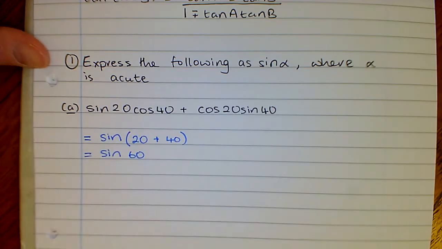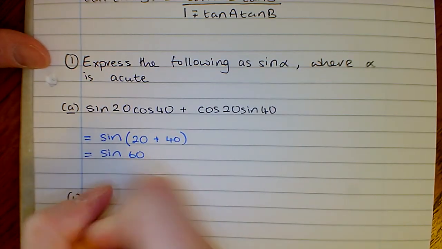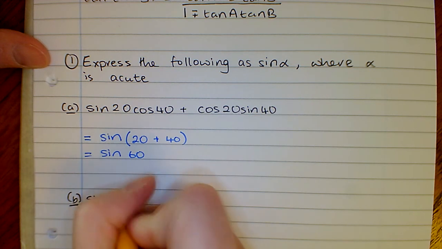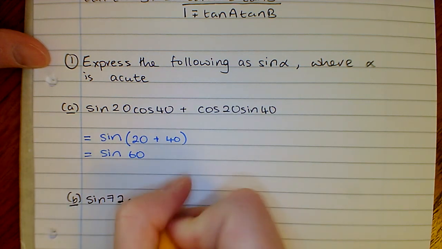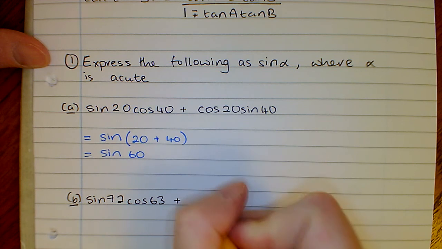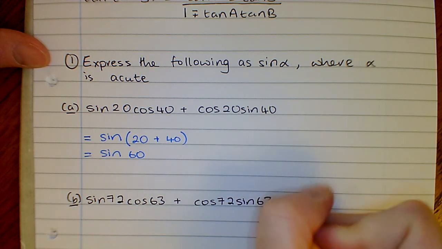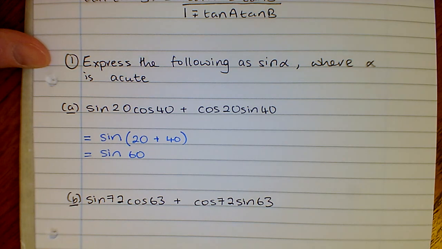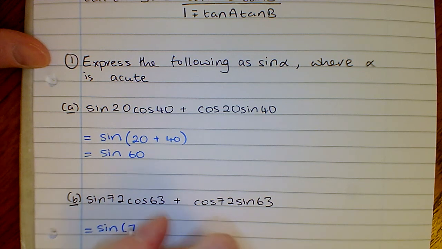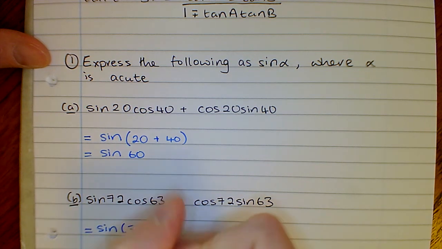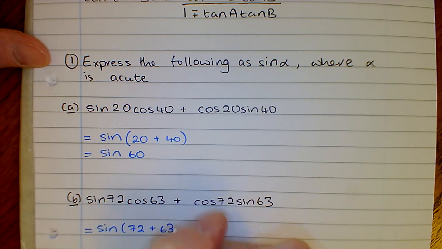Okay, so our next one, sine 72 cos 63 plus cos 72 sine 63. Again, we have sine, cos, cosine, so it's going to be the sine one. This time it's 72 plus 63, which gives us sine of 135.